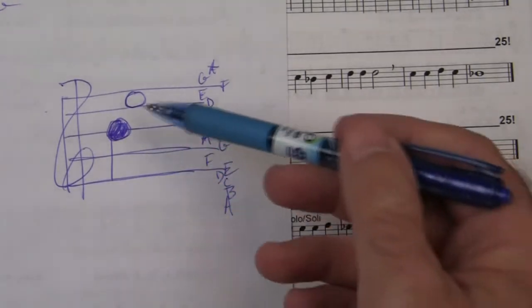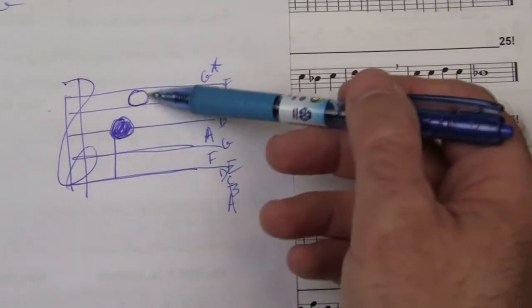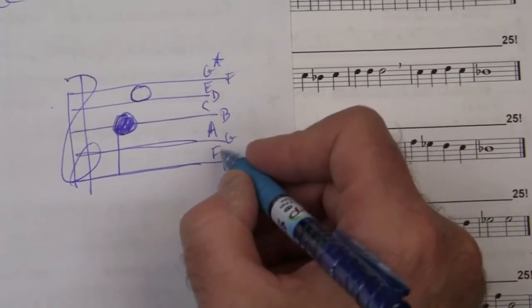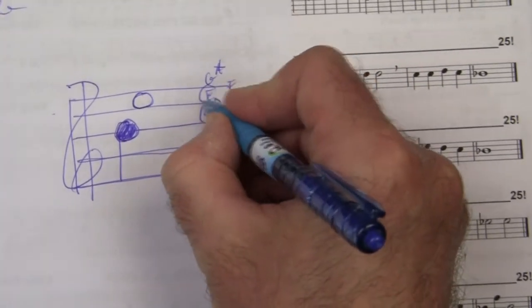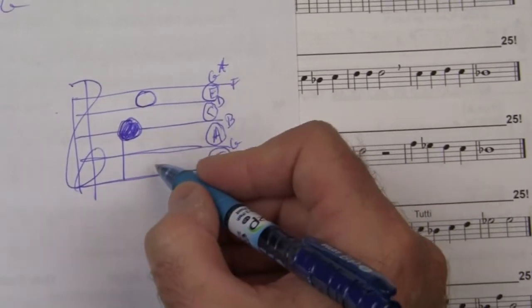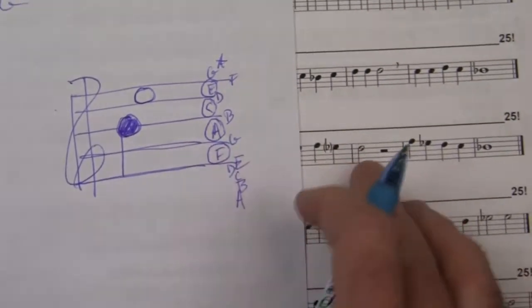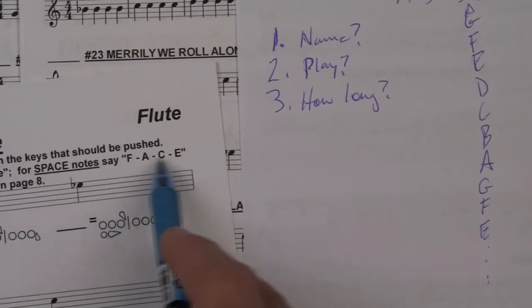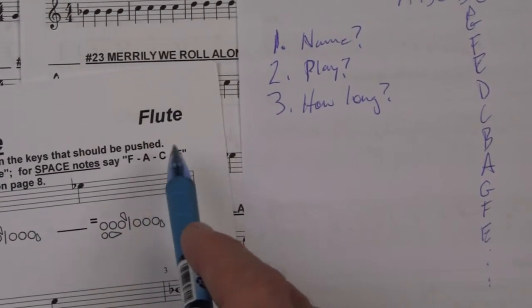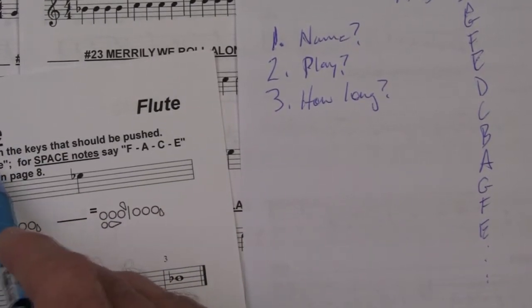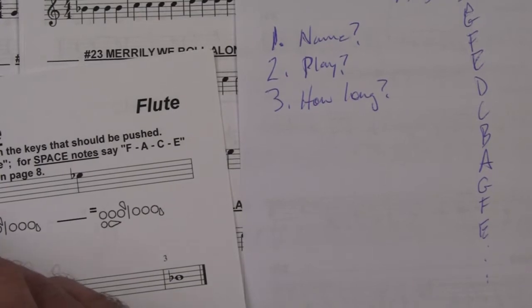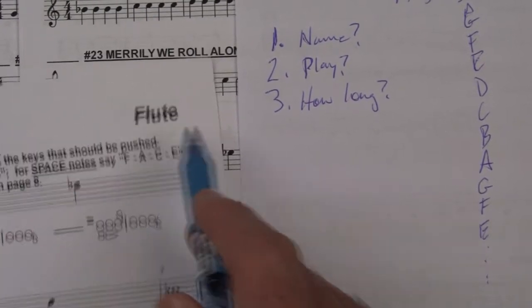Well, instead of going E, F, G, A, B, C, D, E, we just learned that, guess what? The space notes right here, here, here, here. If you take the space notes and go from the bottom up, we say, for the space notes, we say face, F-A-C-E. It happens to spell face. Face rhymes with space. For line notes, we say every good boy does fine. Fine rhymes with line, and we're just going to use the first letter of each of these words.